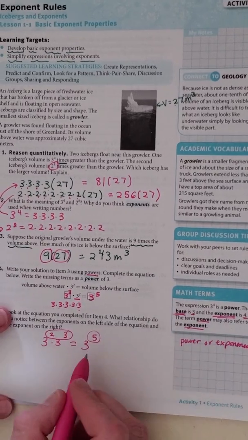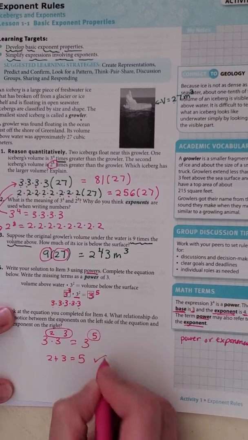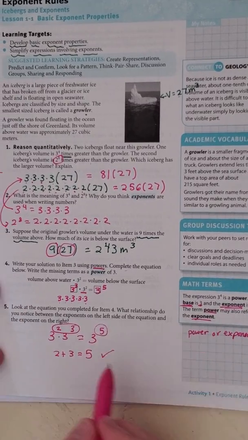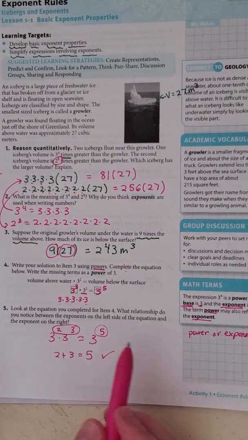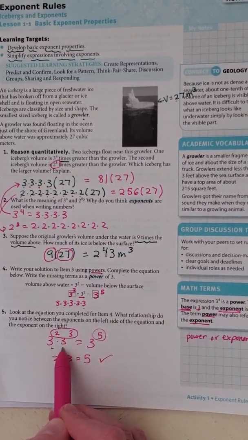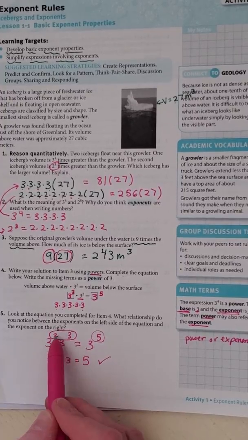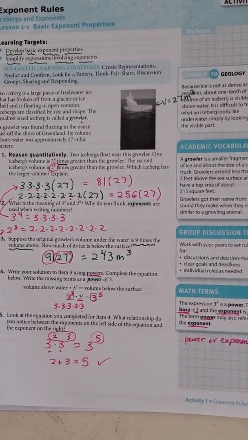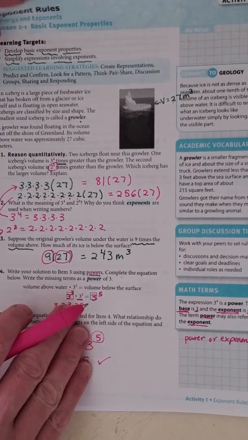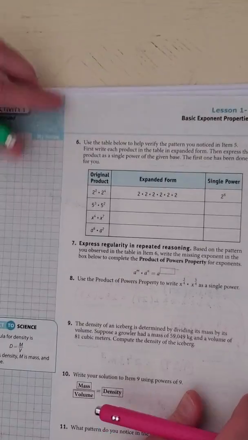If you said that 2 plus 3 equals 5, you are correct. This is the relationship for when you're multiplying the same base, 3 and 3. You can't multiply different bases. But when you're multiplying the same base, you can simply add their exponents. All right, so we're going to see something like that on the back.